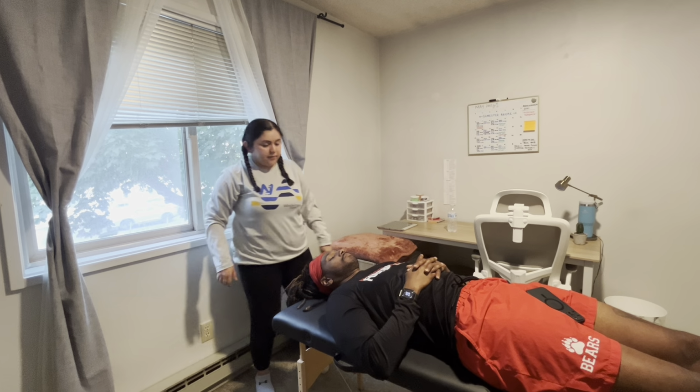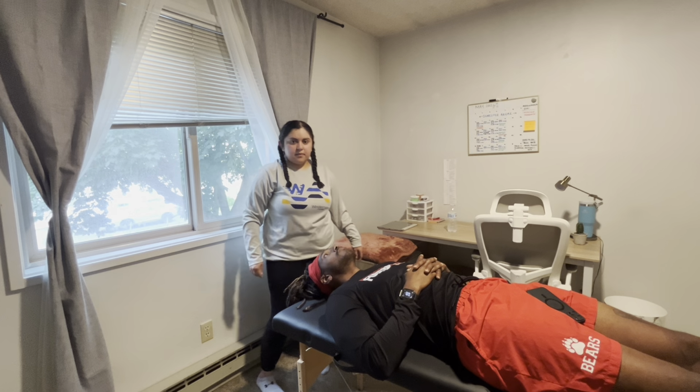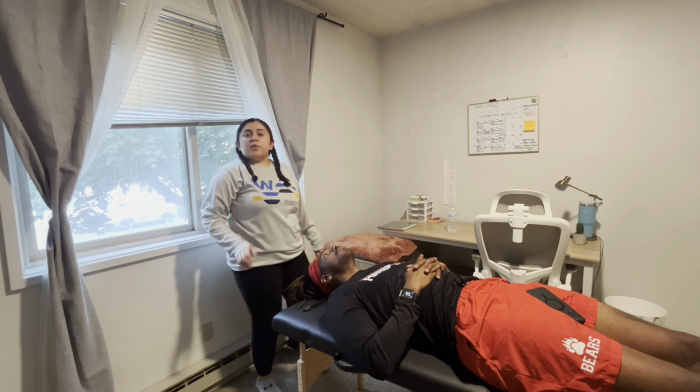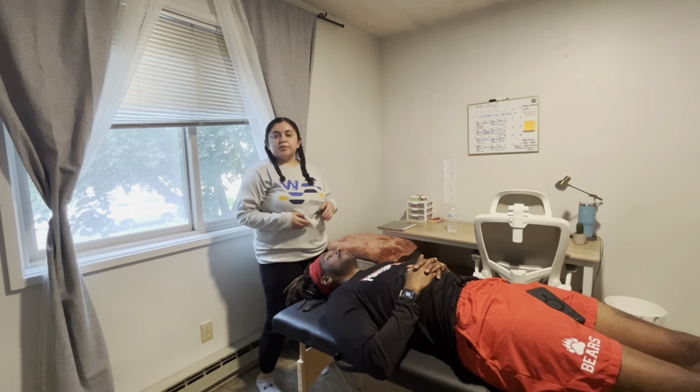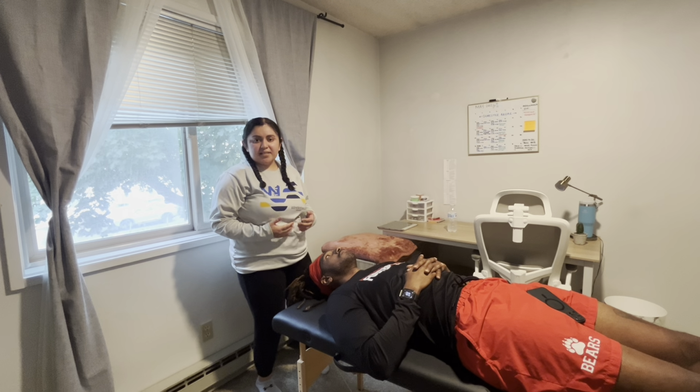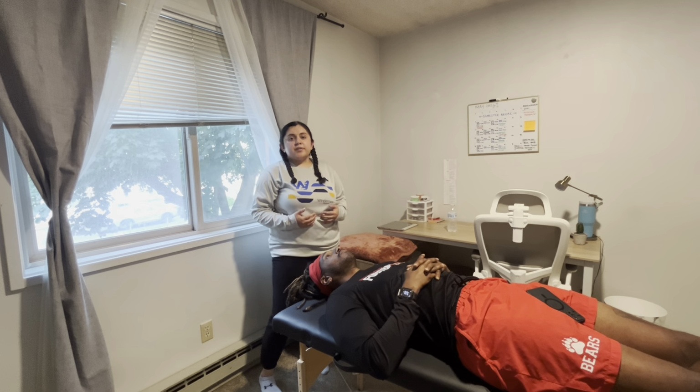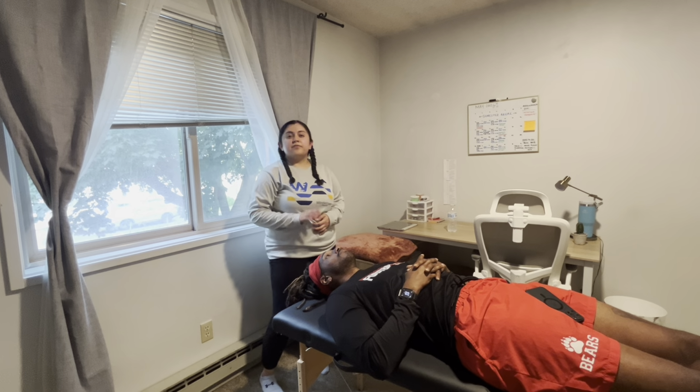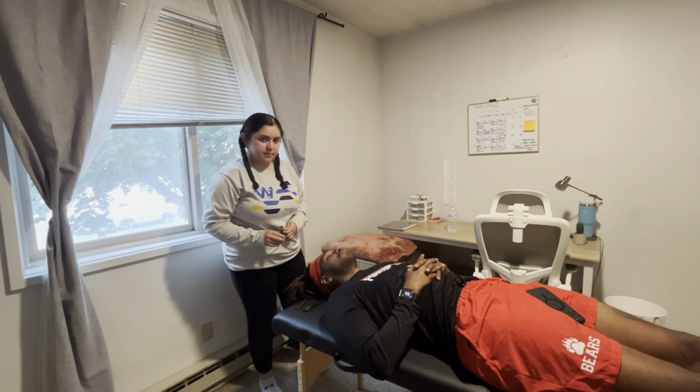Finally, I'll have Carlos look up towards the ceiling. I will not apply overpressure here due to the risk of provoking any vascular symptoms, just focusing on the active range of motion of cervical extension here.